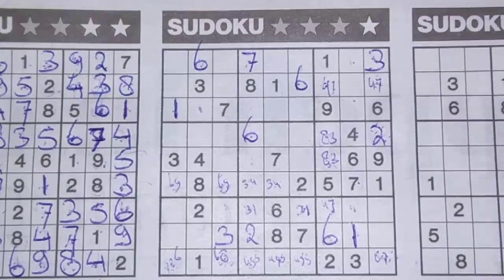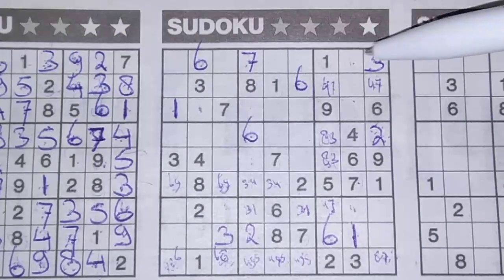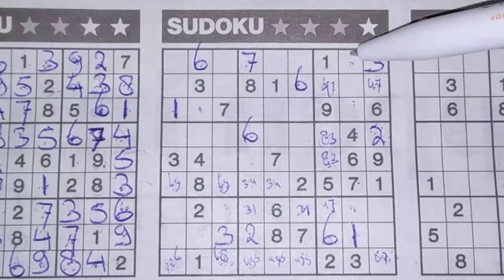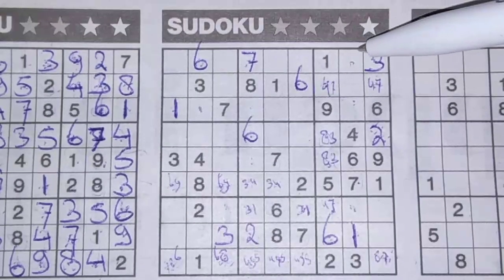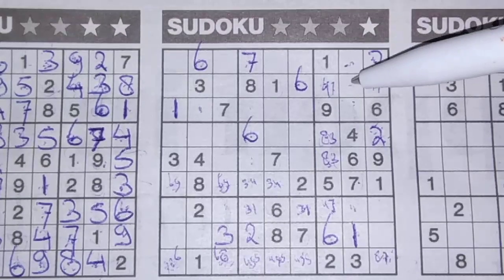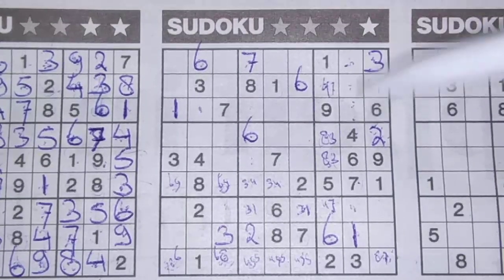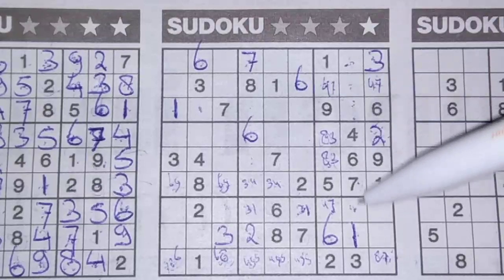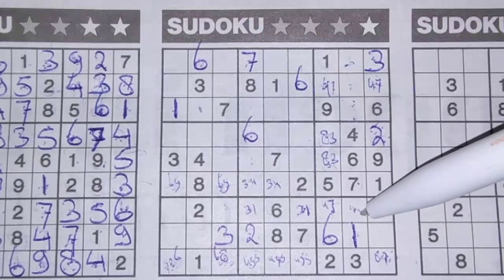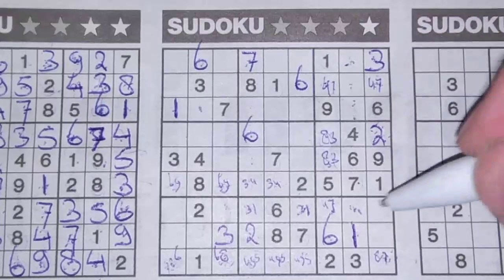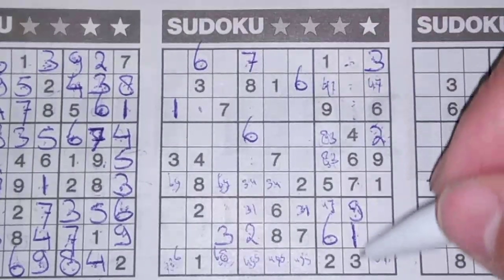The other 3 numbers are the 1, the 2 is missing, 3, 4, 5 is missing, and the 8. 2, 5, 8. 2, 5, 8. That means 1 box left in this column. 2, 5, 8. This should be a 9. 9 is missing in this column.